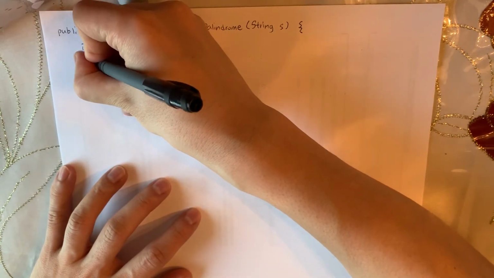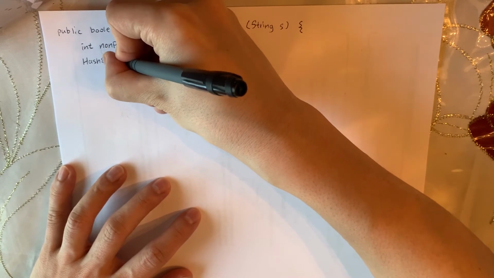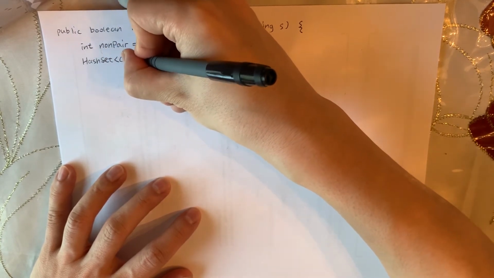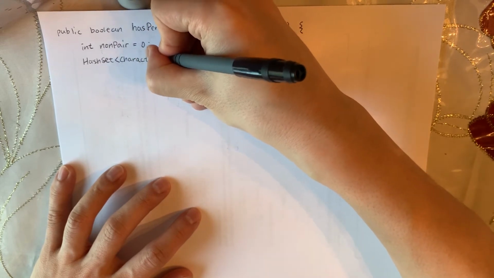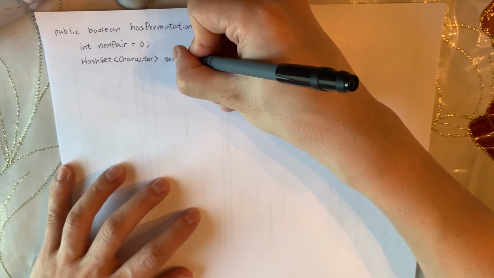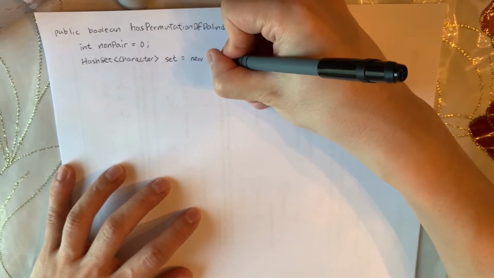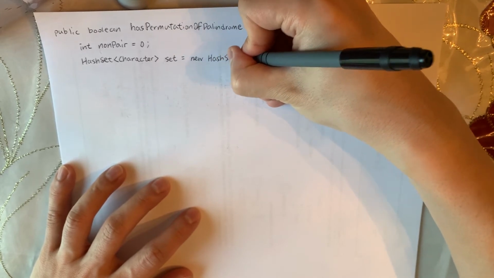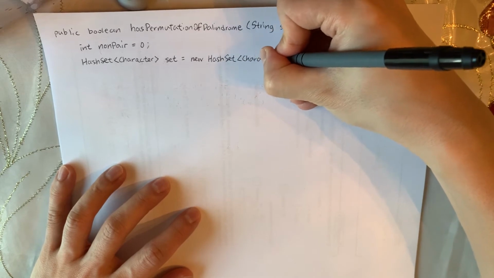We'll also need a hash set to keep track of the number of character pairs, and we'll call it set for simplicity. Set equals new HashSet of Character.